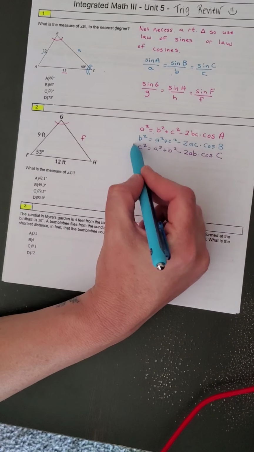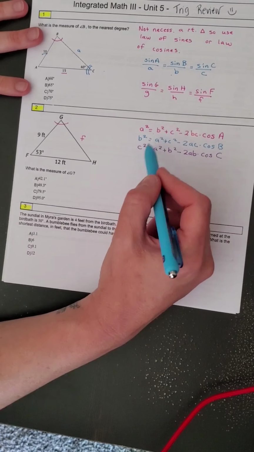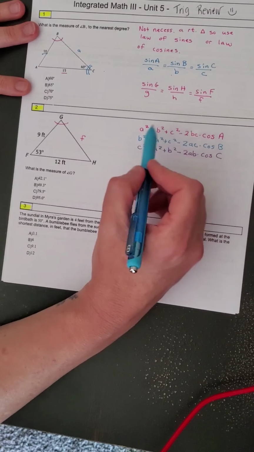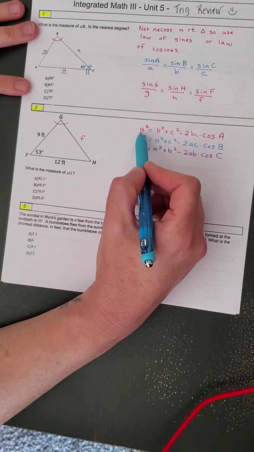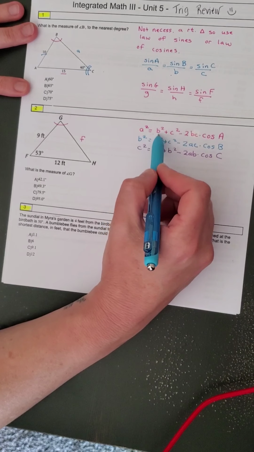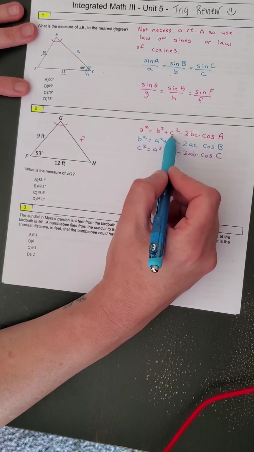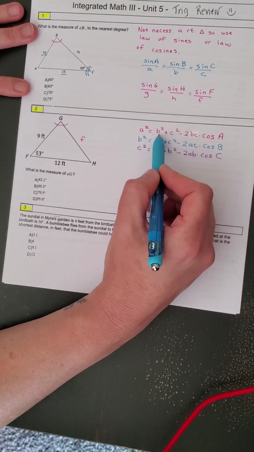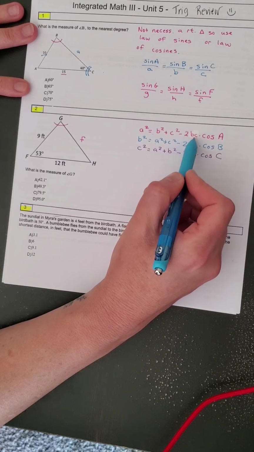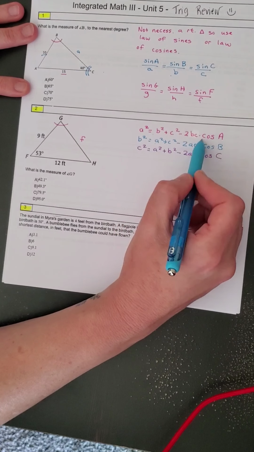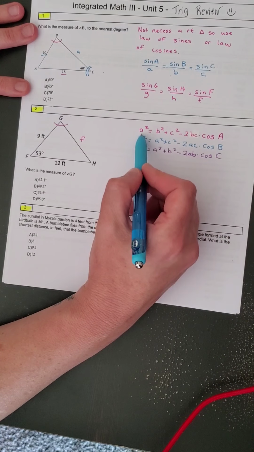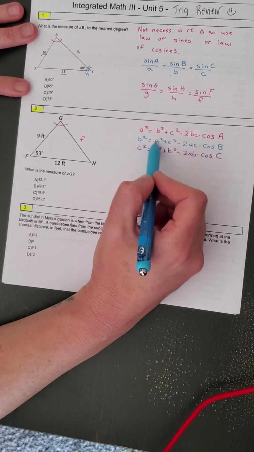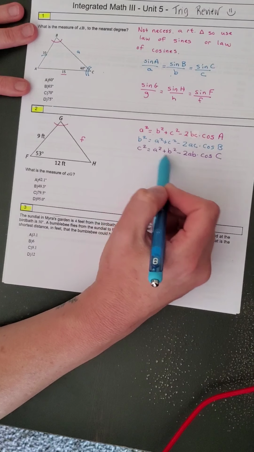So just to remind you, this was the law of cosines. Law of cosines was a squared, so pick any angle, or sorry, any side. And then the other two sides would be B and C. Minus, now these two letters have to match these two angles, so minus 2BC, and then cosine A. The angle always matches the length over here. Again, they could write it in terms of B or in terms of C.